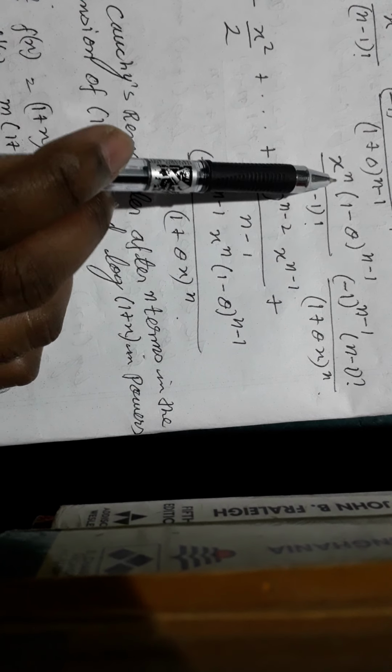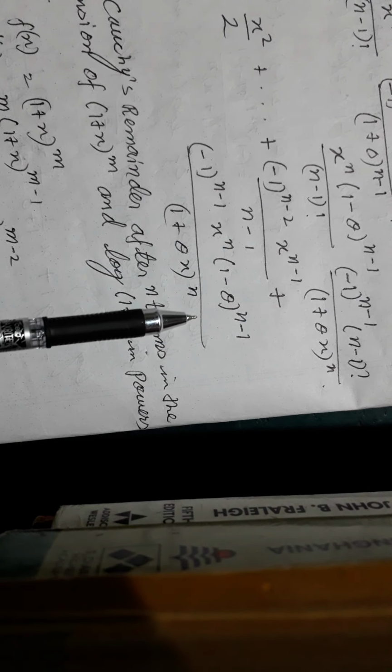If we check here, (n-1) factorial and (n-1) factorial will be cancelled, (n-1) factorial and (n-1) factorial will be cancelled, so we are left with (-1)^(n-1) x^n (1 - θ)^(n-1) divided by (1 + θx)^n. So this is nothing but the expansion of log(1 + x) in Cauchy form.